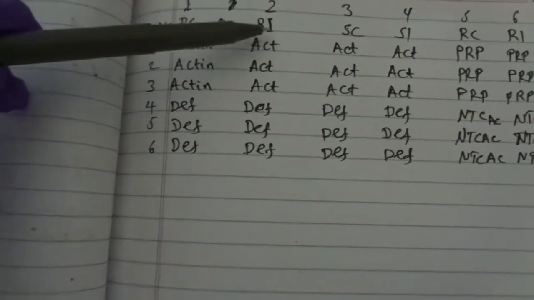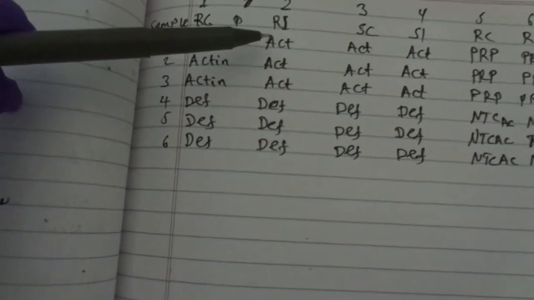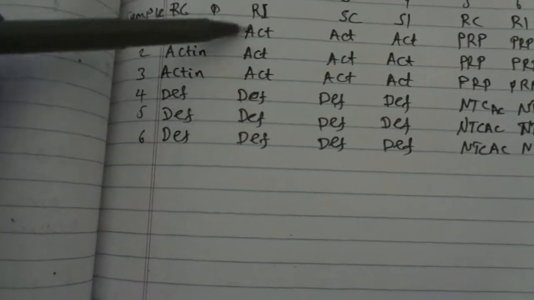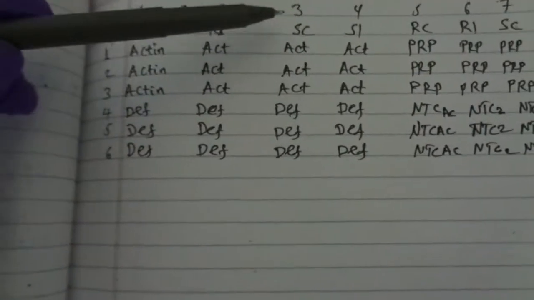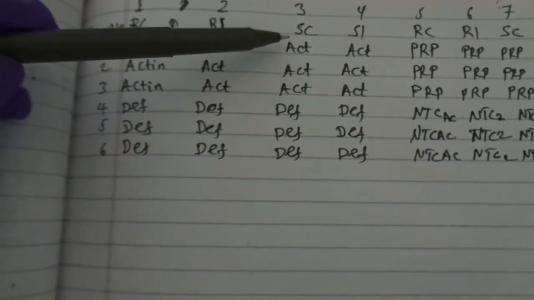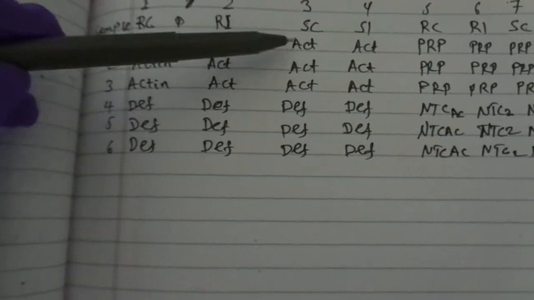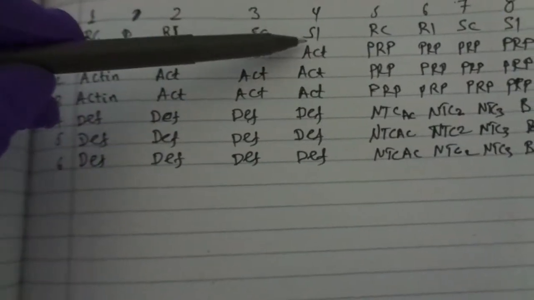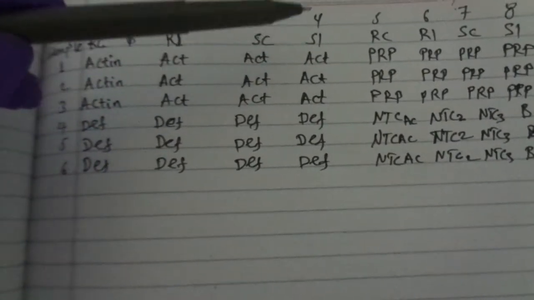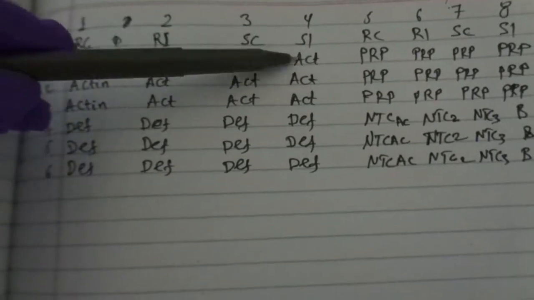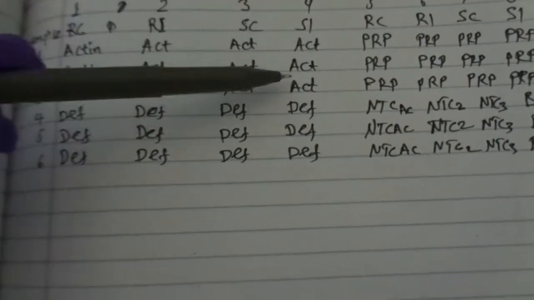And for the second sample, the resistant infected or treated with pathogen, actin has 3 replications there. And the susceptible control, also the actin gene is replicated 3 times. For susceptible infected, that means susceptible inoculated with pathogen, actin is replicated 3 times.